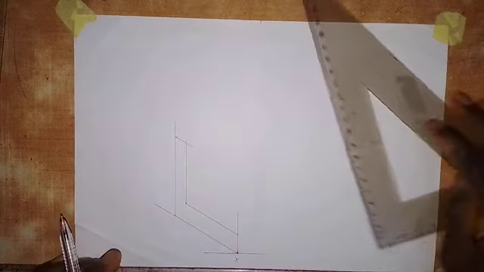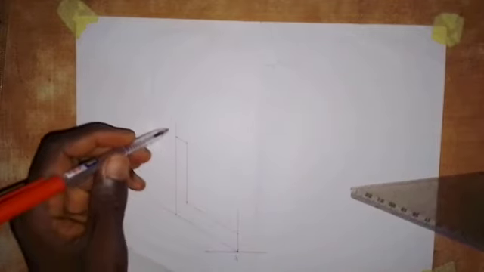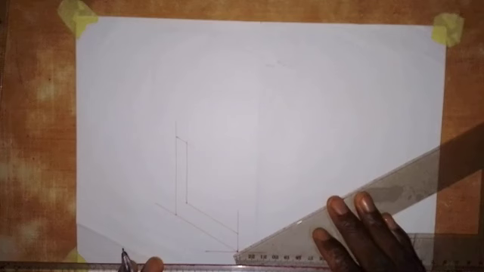Okay, so we have this. Then the next thing that I'm going to do is, from this point we draw a line to this side. From this point we do the same thing. From this point, and from this point. So this is it. So set the set square at this point.